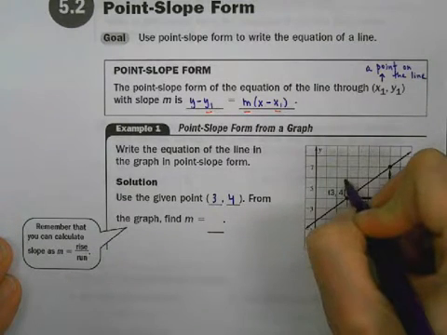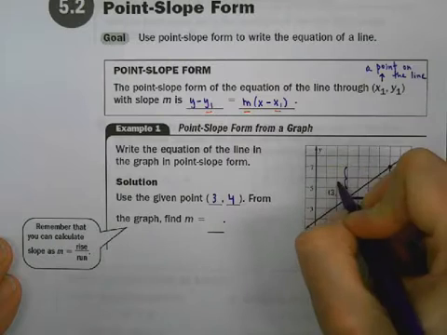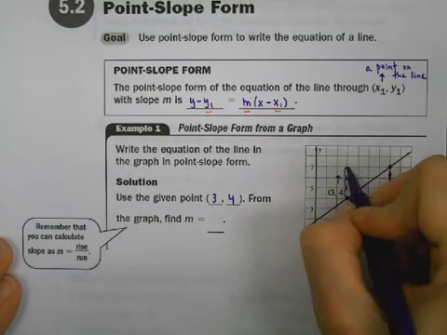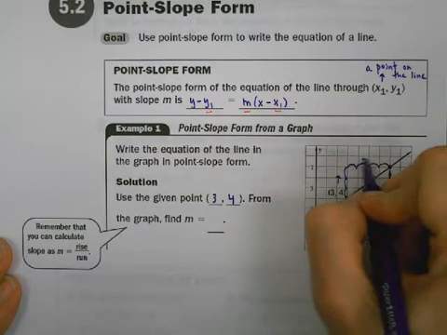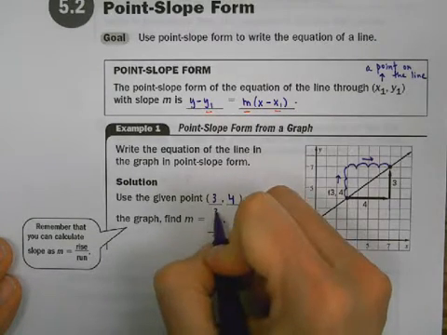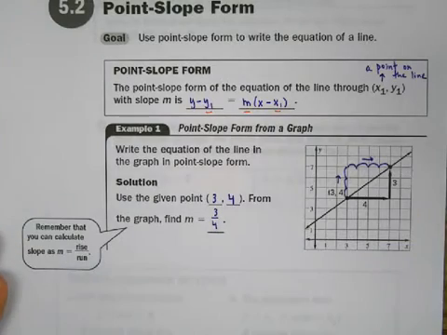I know my rise is 1, 2, 3, and that's a positive 3. And then my run is 1, 2, 3, 4. So my slope is 3 over 4.